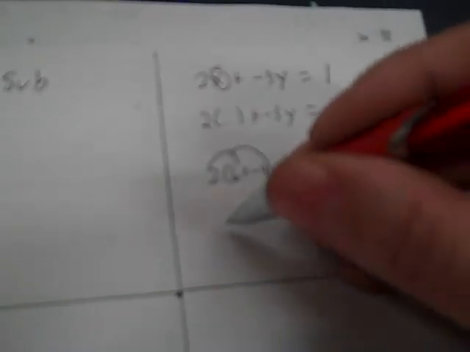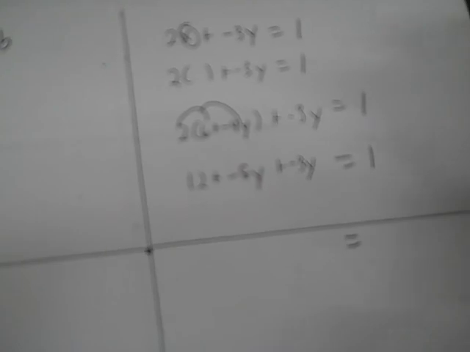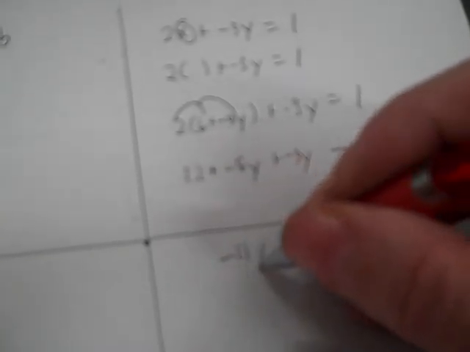So I've got 12 plus negative 8y plus negative 3y, and then 1. So the y's we can add together. They're on the same side, so I take negative 8 plus negative 3, and that's negative 11y, plus the 12 equals 1. Now I subtract 12 from both sides. Negative 11 times y is negative 11, and then I divide both sides by negative 11. That gives me my y answer of 1.